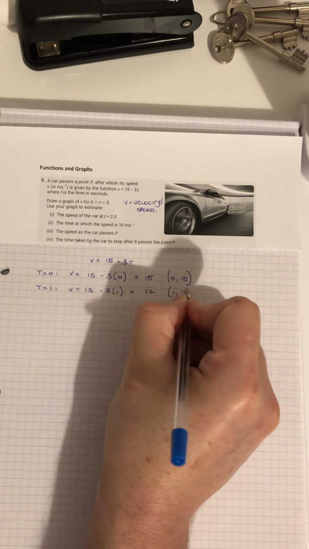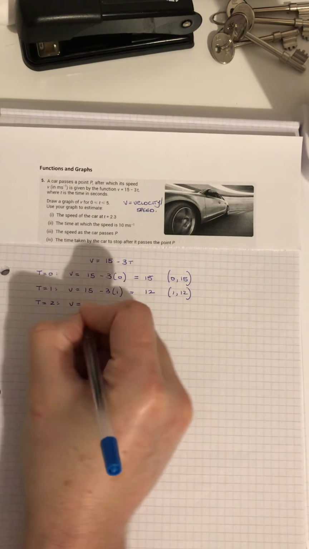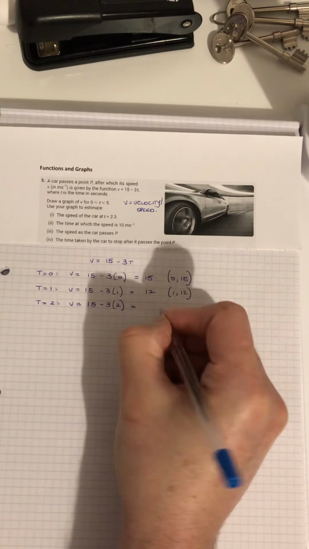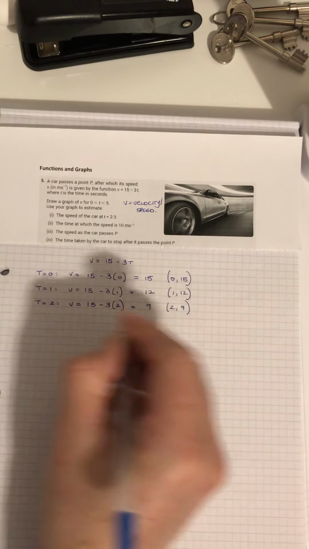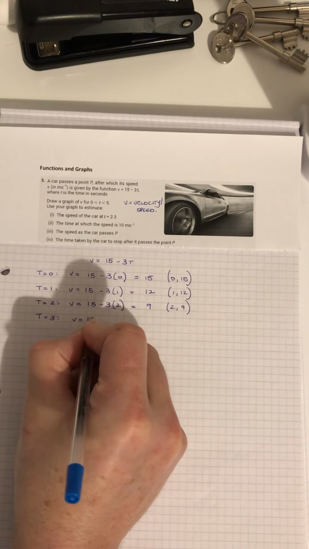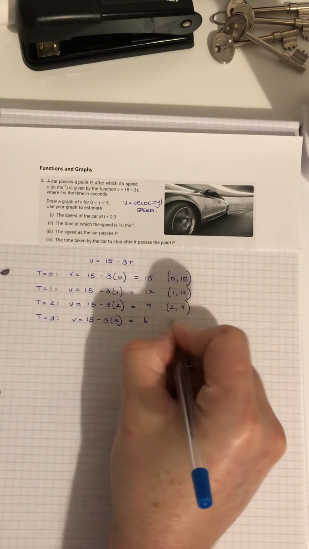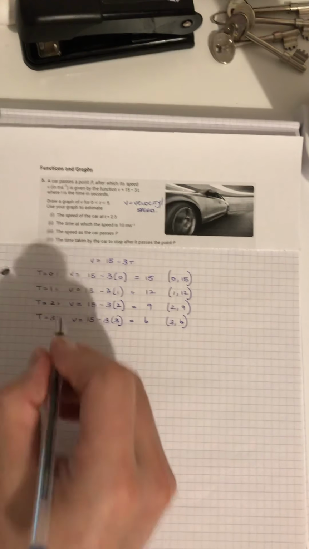So 1, 12. When time is 2 seconds, the velocity or speed is 15 minus 3 times 2, which is 9. So 2 and 9. When t is 3, V is equal to 15 minus 3 times 3, which is 6. So 3, 6 will be the point on the graph.